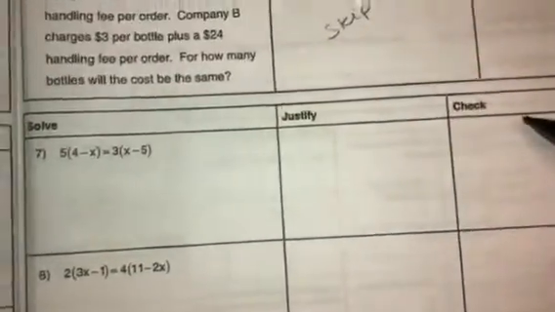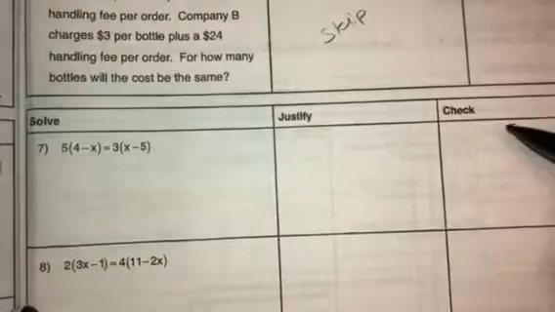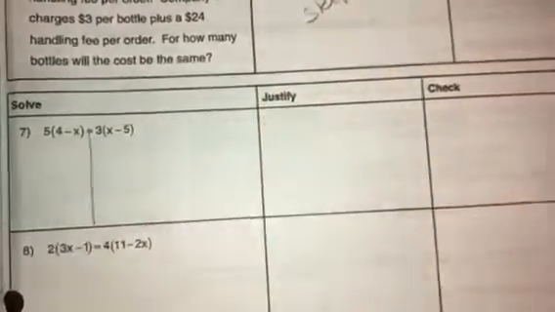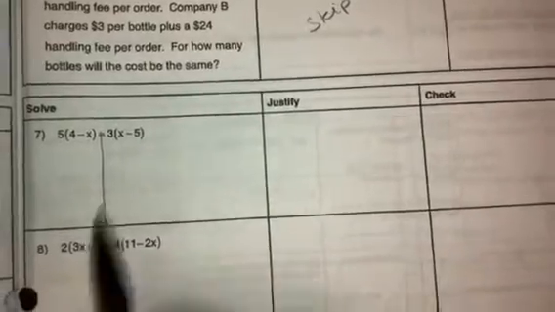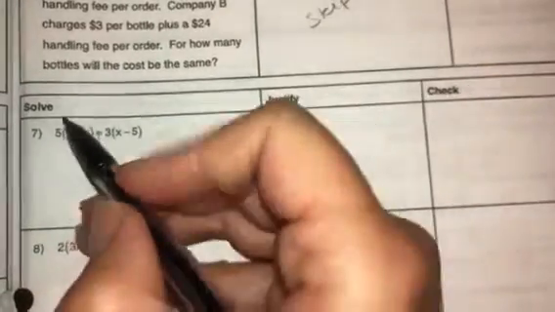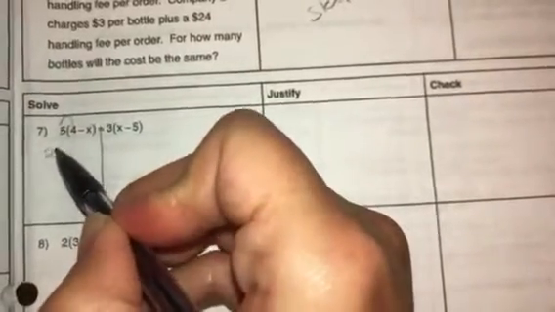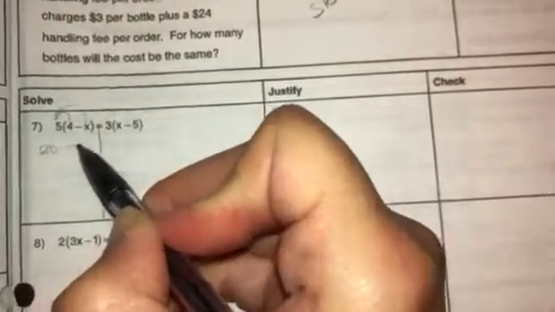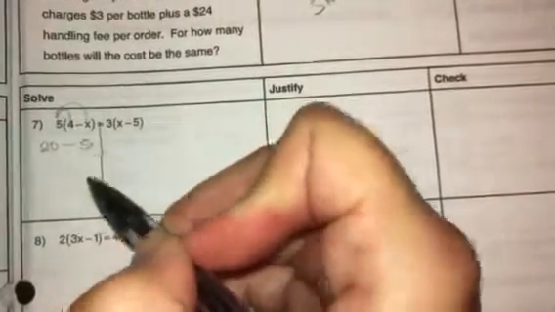So number 7 now, this is what it looks like when you have some distributive property to do. So I can draw my line to separate the two sides of the equation. Remember, there is a left side and a right side. And I look at them separately. So over here, I see a 5 outside of the parentheses, so that tells me I have to distribute it in. 5 times 4 gives me 20. 5 times negative x is going to give me negative 5x.